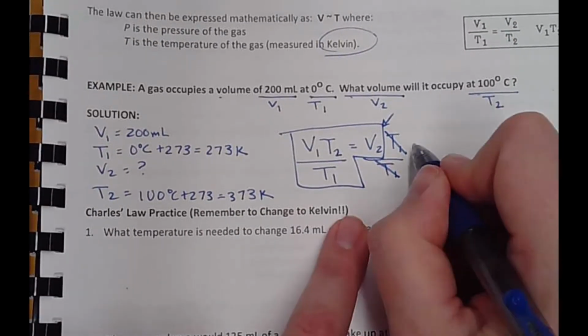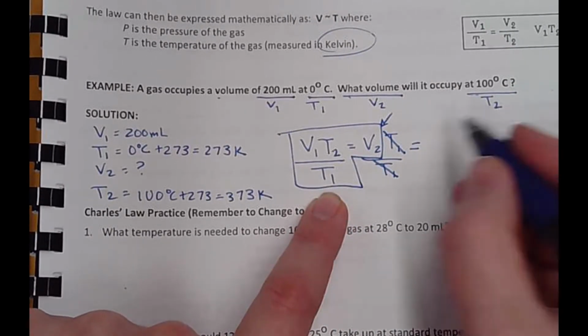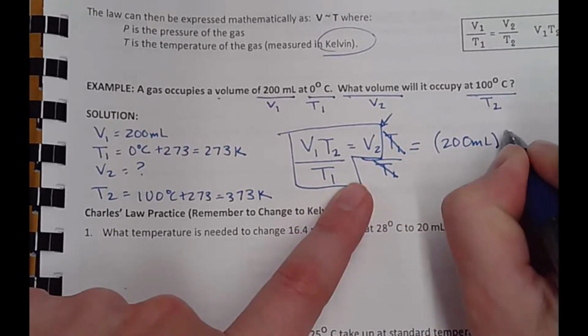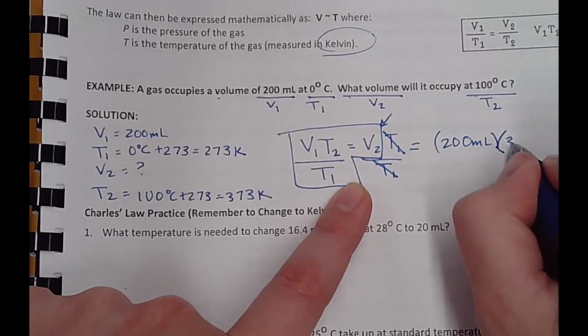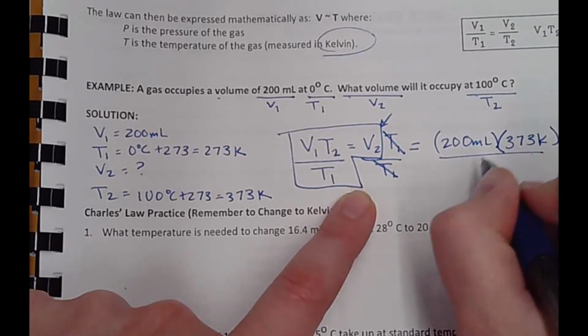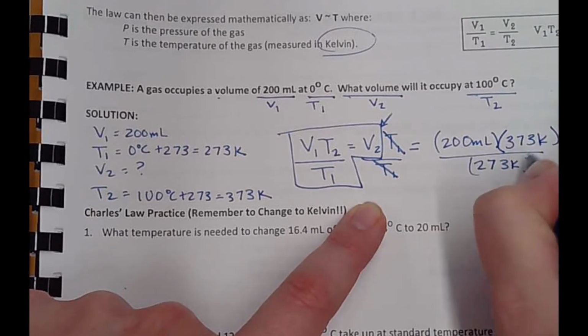Those of you using the proportion method are going to see that you need T2 over T1, because if I'm trying to change my 200 milliliters and my temperature goes up, then this would need to be greater than 1. So that would be the 373 Kelvin over 273 Kelvin. So T2 and T1.